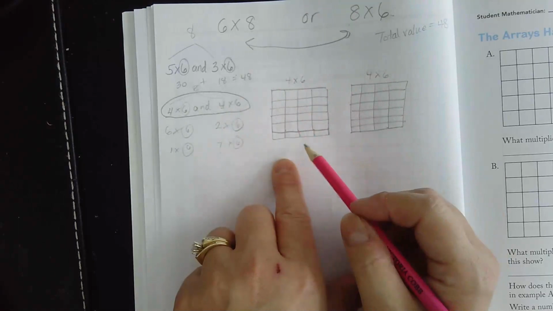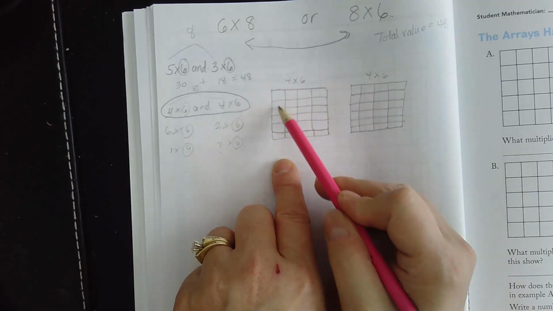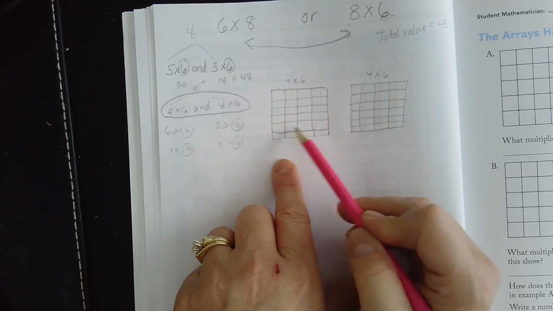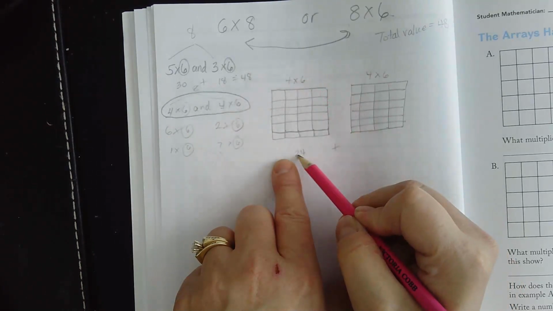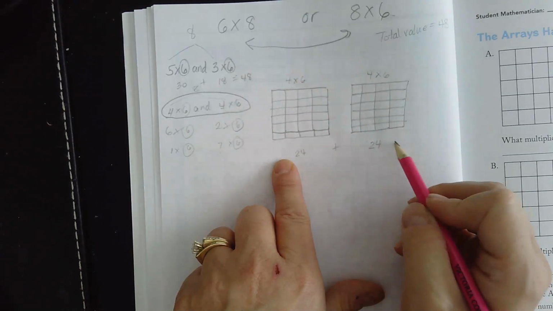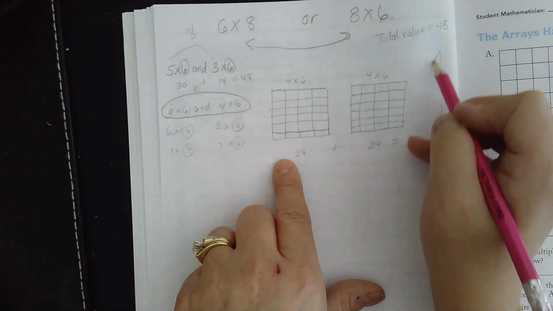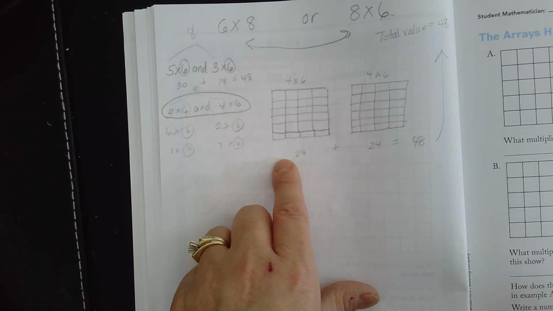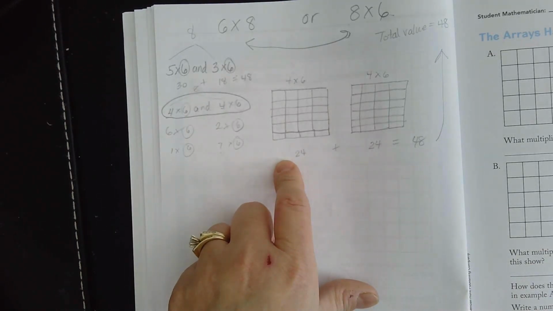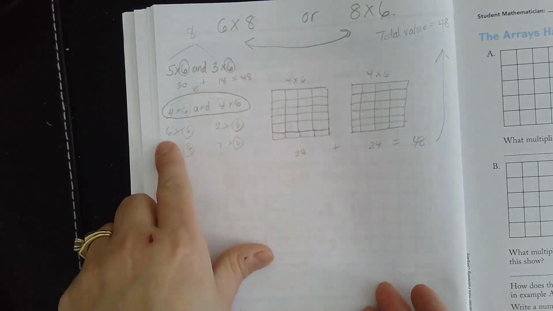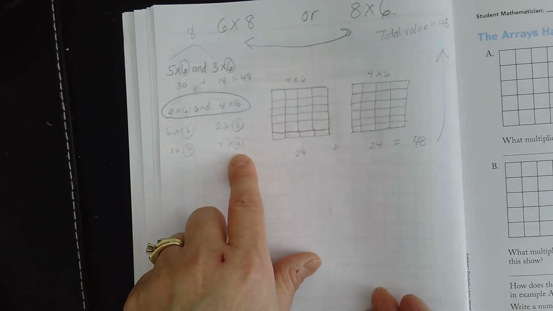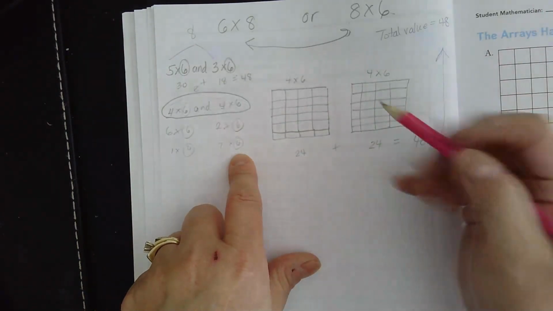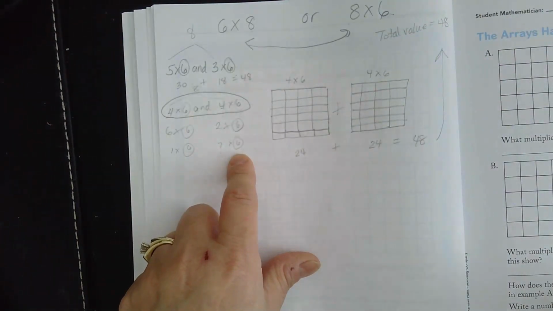So 4 times 6, 1, 2, 3, 4, 5, 6, 7, 8, 9, 10, 11, 12, 13, 14, 15, 16, 17, 18, 19, 20, 21, 22, 23, 24. So 4 times 6 is 24 here. It's also going to be 24 over here. Does that equal our total value of 48? Yes, it does. Now it's your turn to take the opportunity to draw an array. It could be 6 times 6 and 2 times 6. It could be 1 times 6 and 7 times 6. Whichever array you decide to draw, the total value of the two of them together has to be equal to 48. So go ahead and take a minute to do that.